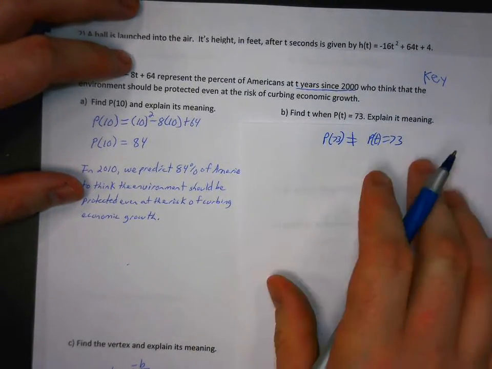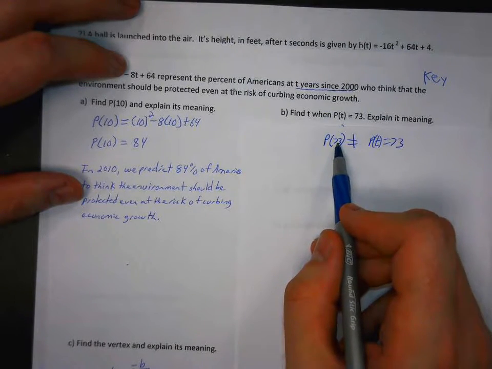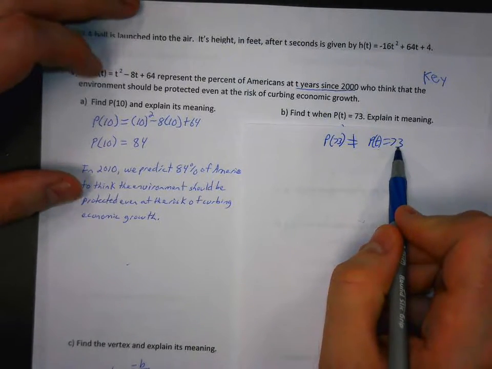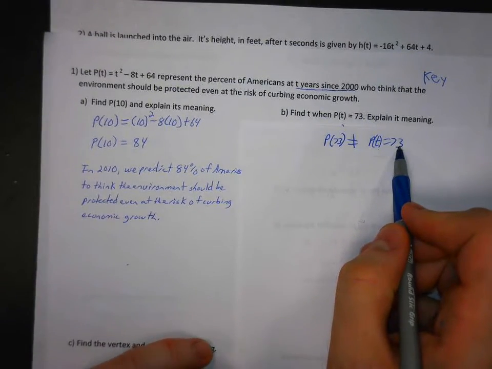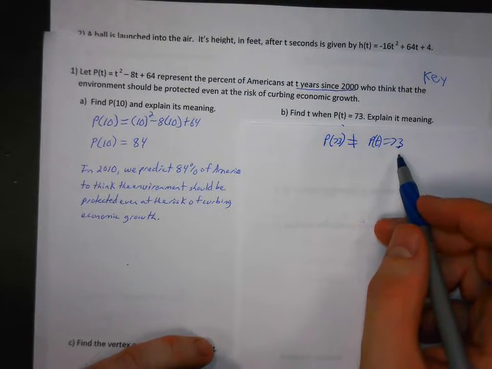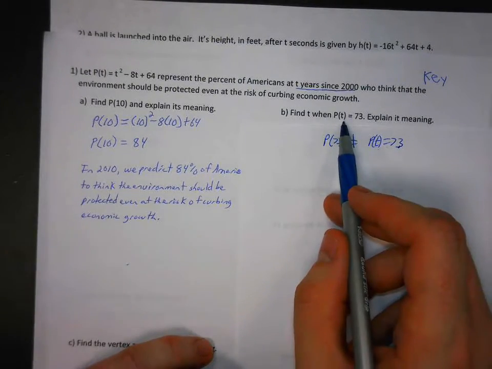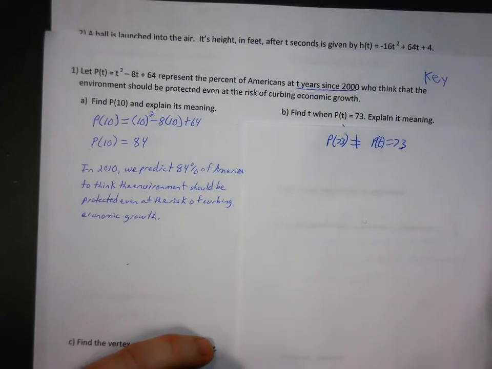They mean just the opposite. In this one, P of 73 would mean you're looking 73 years since 2000. P of t equals 73 means your output is 73, which means 73% of Americans think the environment should be protected at the risk of curbing economic growth. So here, P of t equals 73. In place of P of t, you're going to put 73.